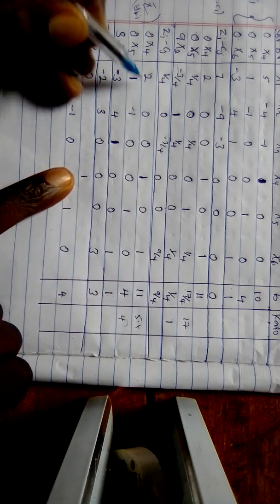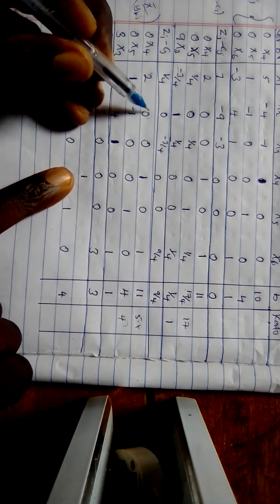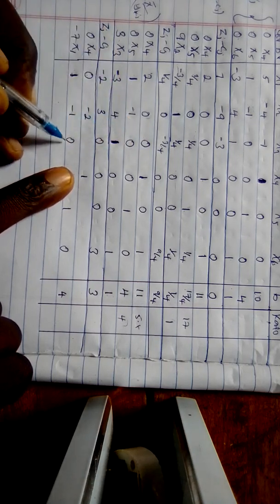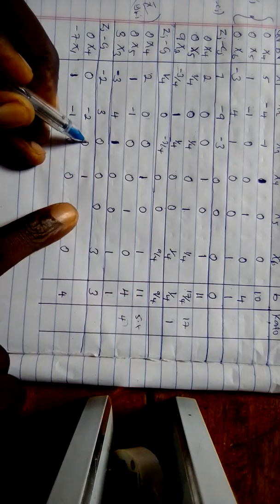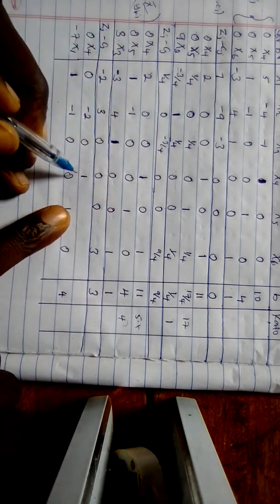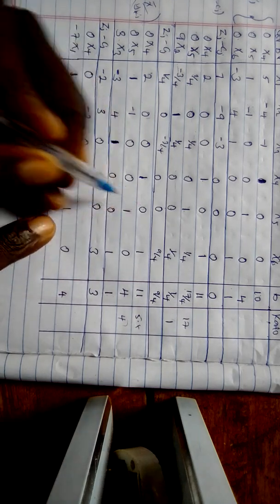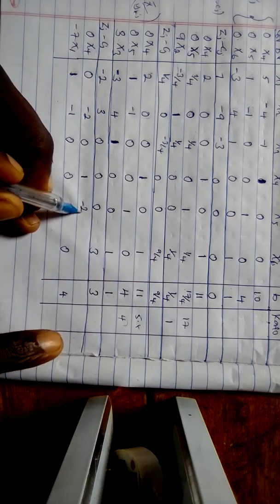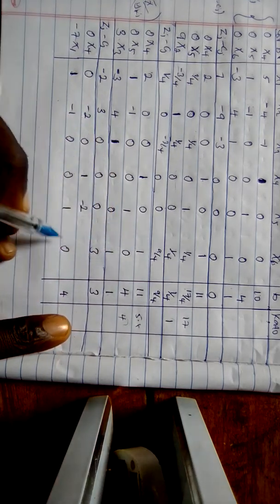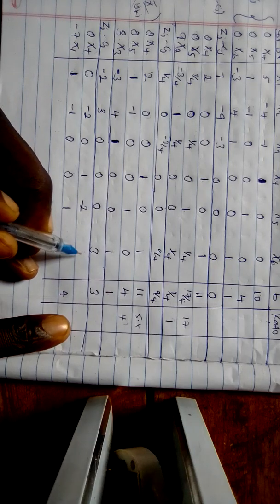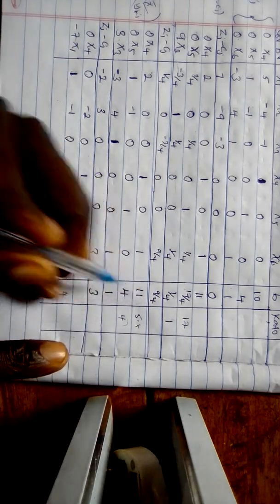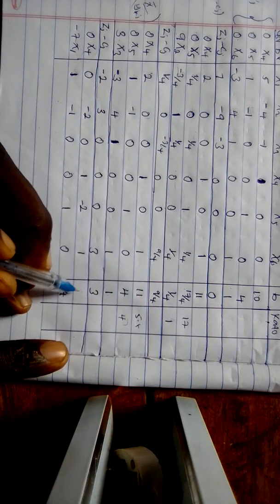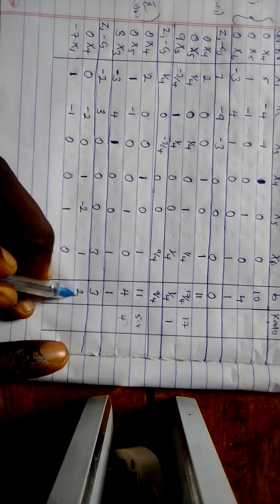Is it clear? So 0 minus twice this, I'll get a negative 2. 0 minus twice 0, I get a 0. 1 minus twice 0, I get a 1. 0 minus twice this one, I get a negative 2. 1 minus twice 0, I get a 1. This 11 minus twice 4, which is 8, I get a 3. Okay.